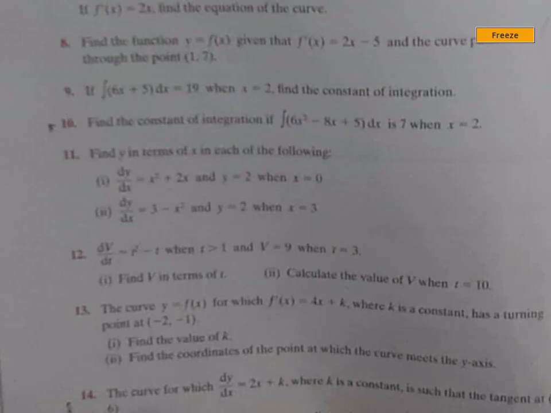Remember, it talks about a turning point. What's the story of the turning point? dy/dx equals 0. You then find the turning point from that, which always confused me a lot. A turning point means you have a point on the curve. It says the curve y equals f of x for which f dash of x equals 4x plus k.